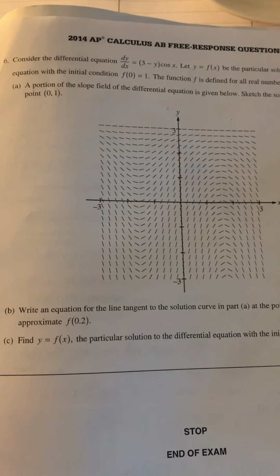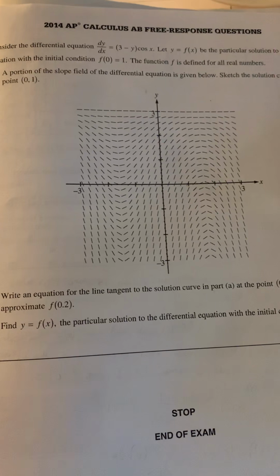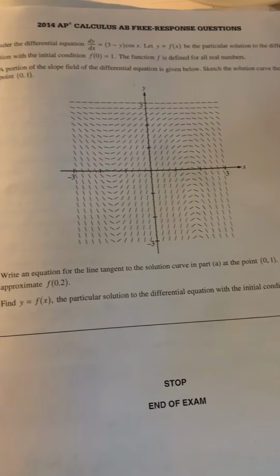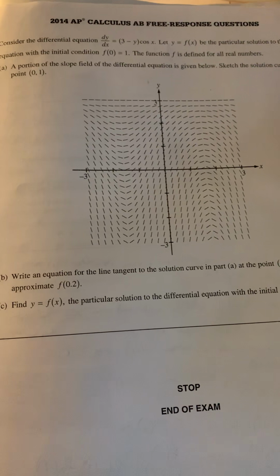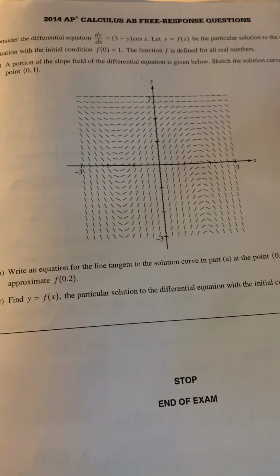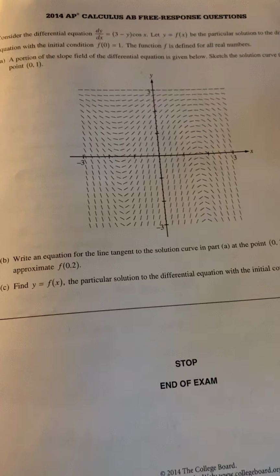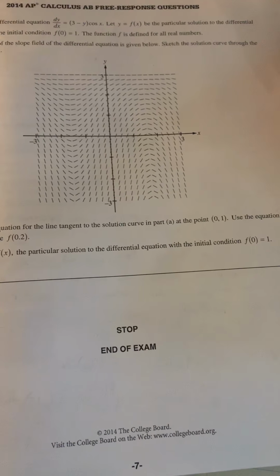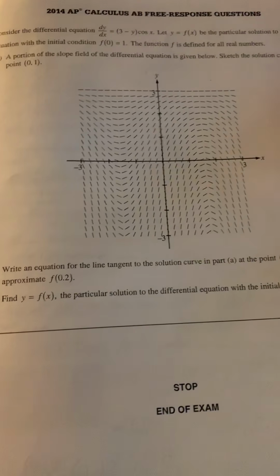They say consider the differential equation dy over dx equals that thing. Let y equal f of x be the particular solution to the differential equation with the initial condition of f of 0 equals 1. The function f is defined for all real numbers. A portion of the slope field of the differential equation is given below. Sketch the solution curve through the point 0, 1.